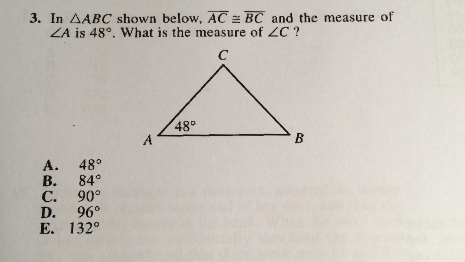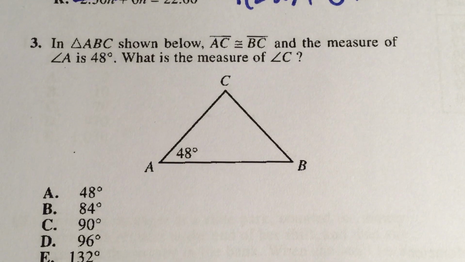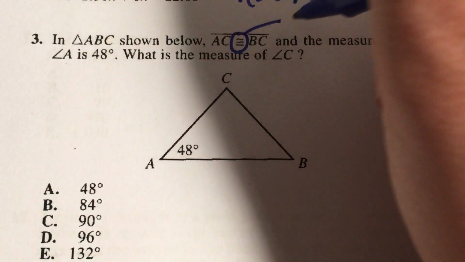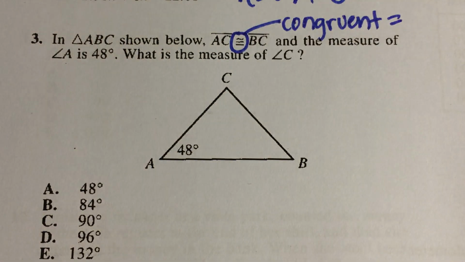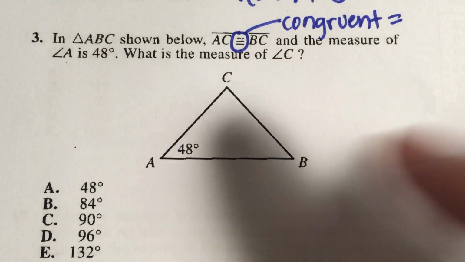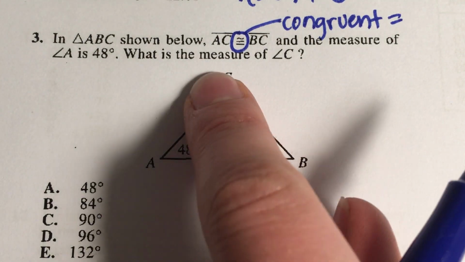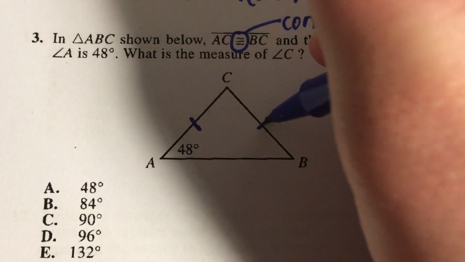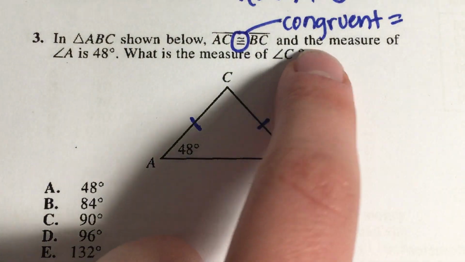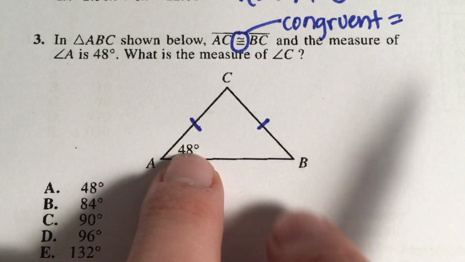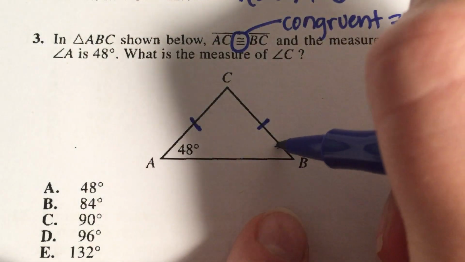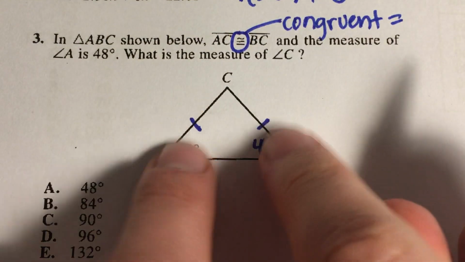For number 3, it says, in triangle ABC shown below, line AC is congruent to line BC. So right here, this means congruent, which means equal to each other. Right, so congruent is equal. So AC and BC are equal. Sometimes you see that with little lines like this, tick marks. It says the measure of angle A is 48 degrees. So if I know that this is 48, then I also know that this angle over here is 48 because the sides are the same.